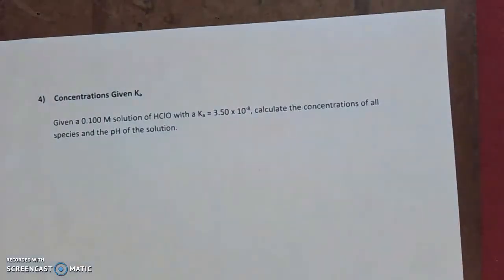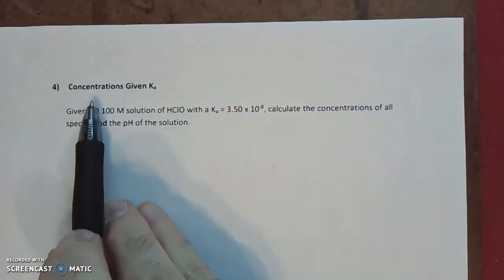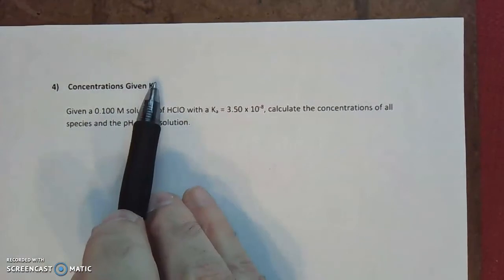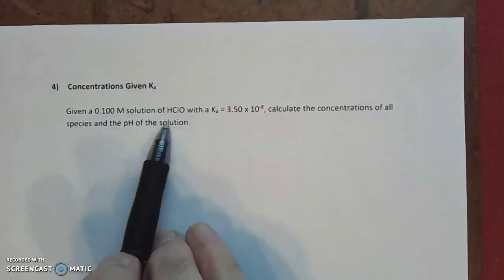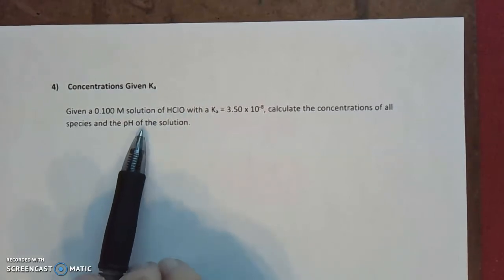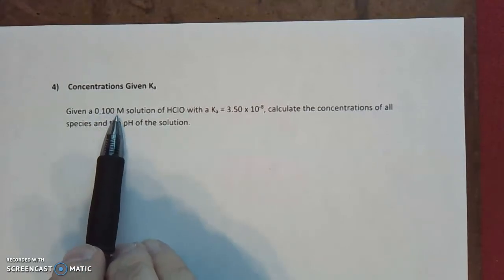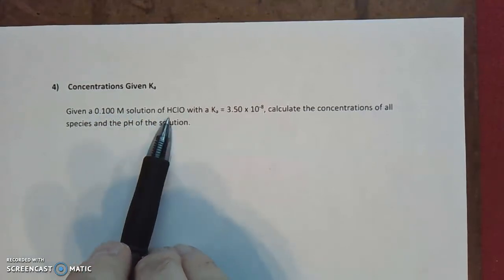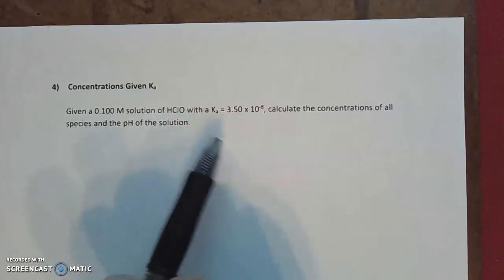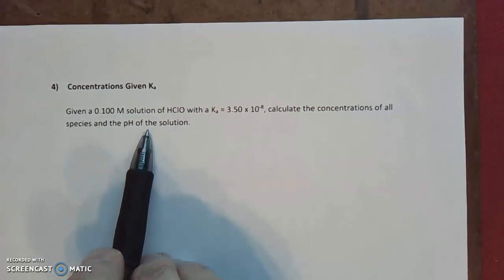Moving on to problem number 4. Now we get a little bit more complicated. So we want to find concentrations if we're given a Ka. If you weren't given a Ka, you might have to look up the value on our Ka-Kb chart. So we're given a 0.100 molar solution of HClO3. We're given a Ka value. Calculate the concentrations of all species and the pH of the solution.